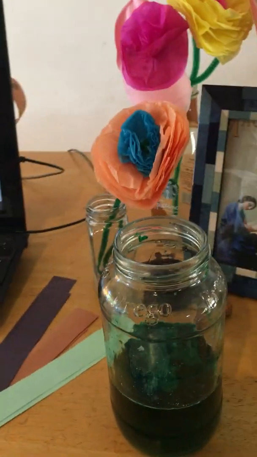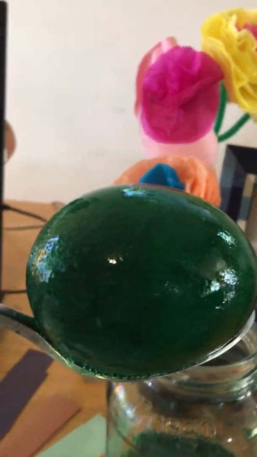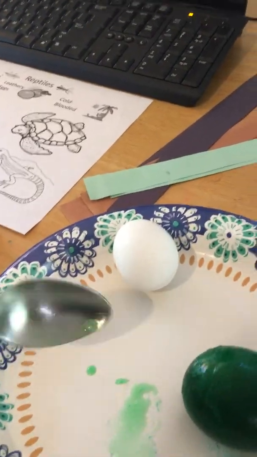All right, thank you for waiting. Here it is. I got it out. The lid, or the top. I'm gonna put it down on my plate next to my other egg.